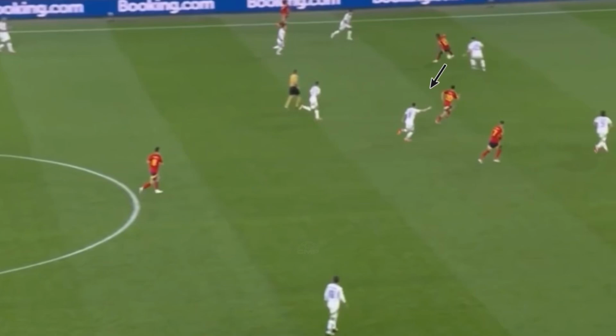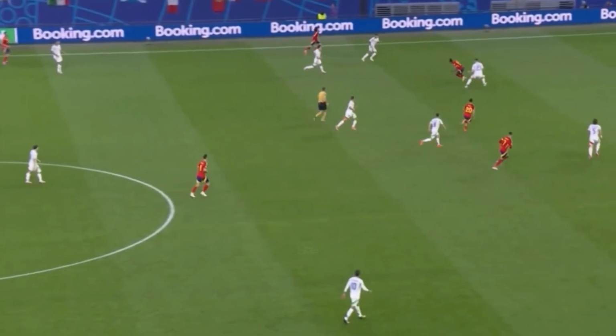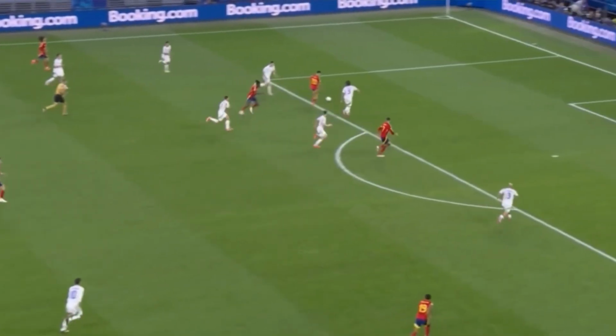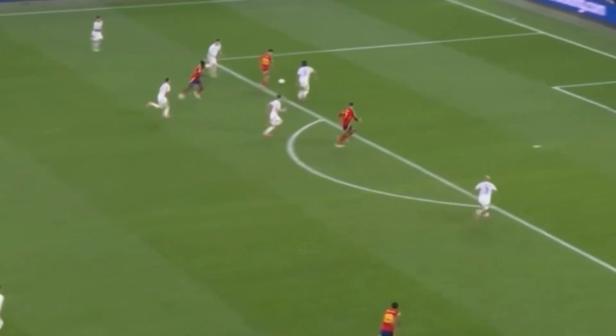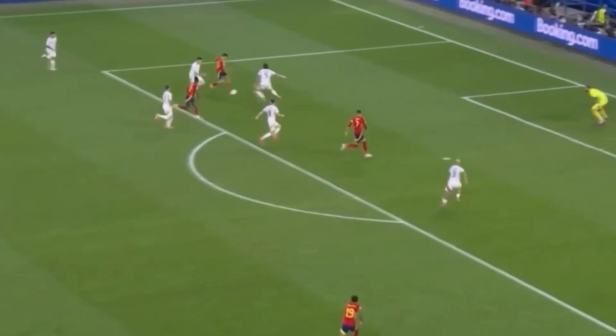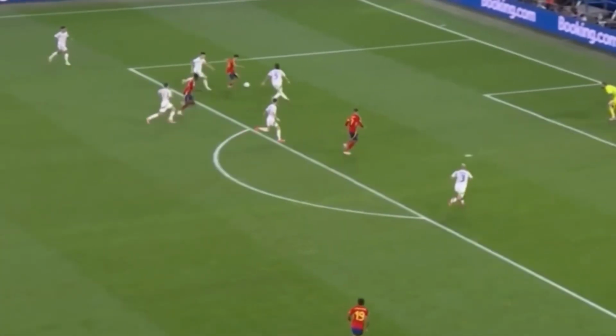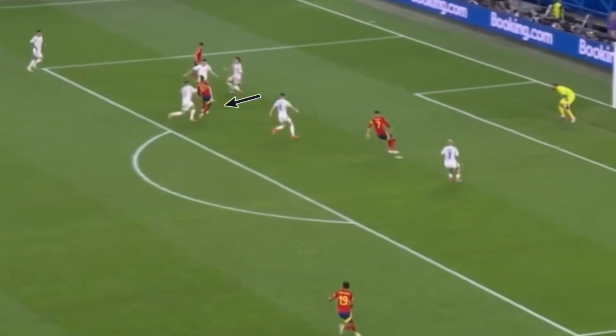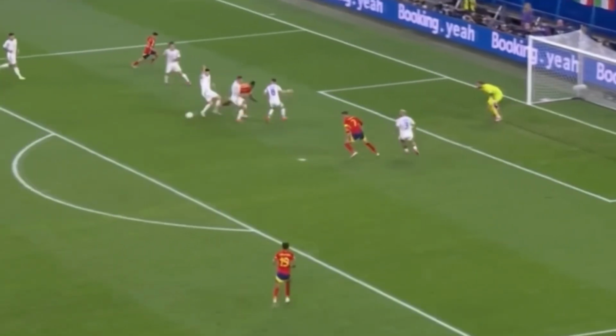It's a really good take from Pedri. Doesn't open up as the defender's pressure is here. He takes it in his stride and then plays a sharp pass between the gap. Williams tries to take it across his body, but the front defender just pokes it away.